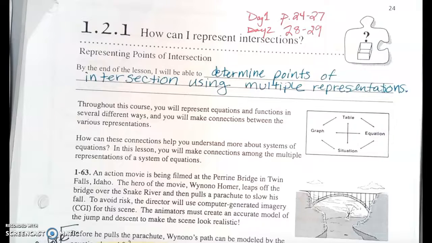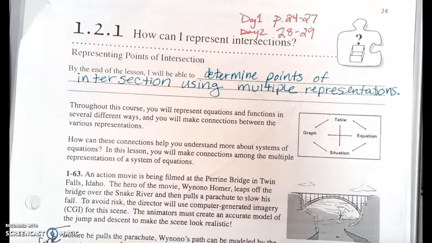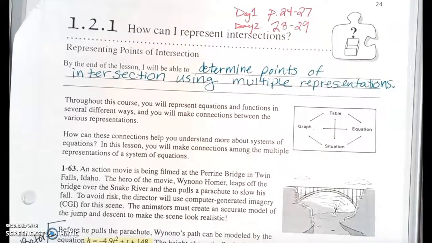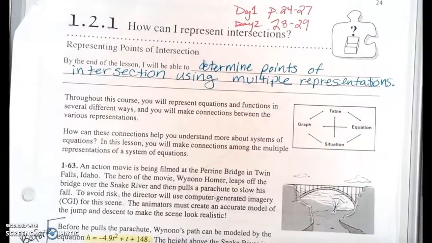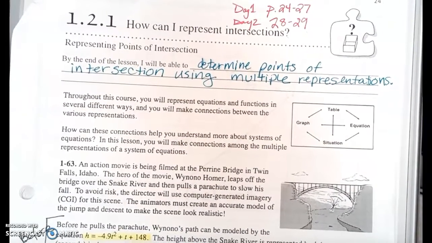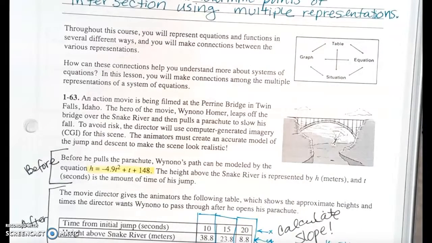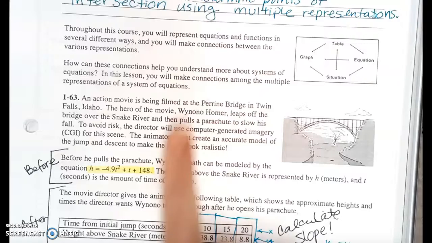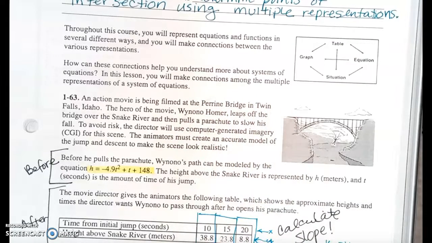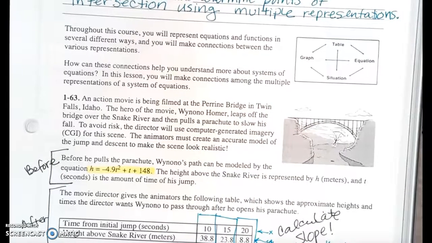using multiple representations. Throughout this course, you will represent equations and functions in several different ways, and you will make connections between the various representations. How can these connections help you understand more about systems of equations? In this lesson, you will make connections among the multiple representations of a system of equations.